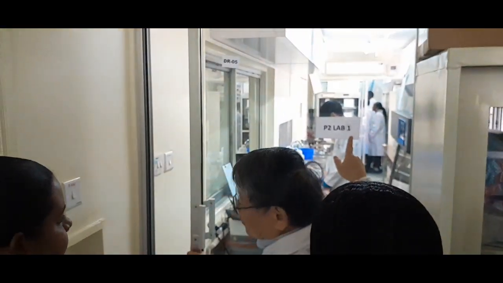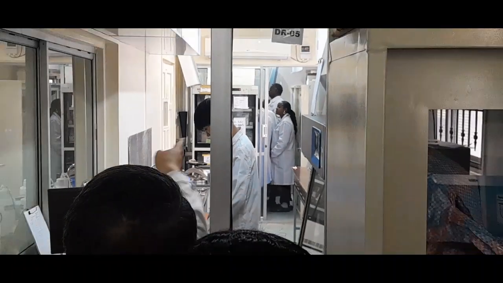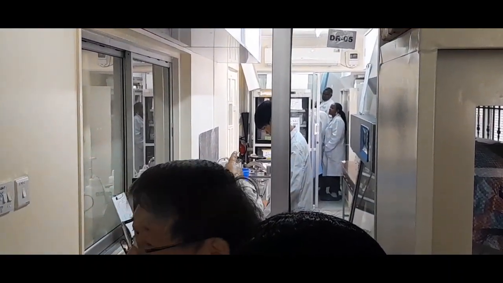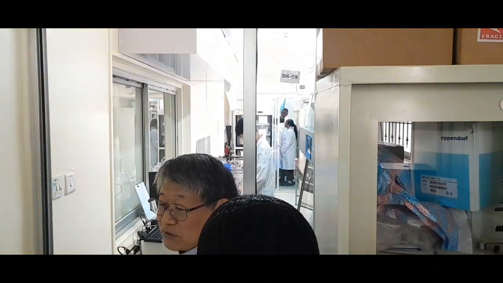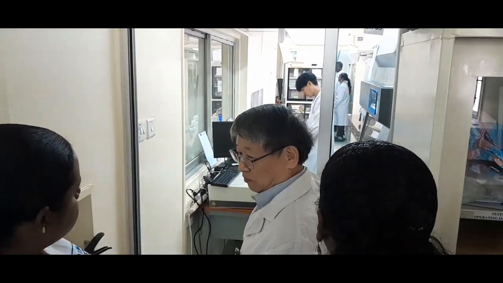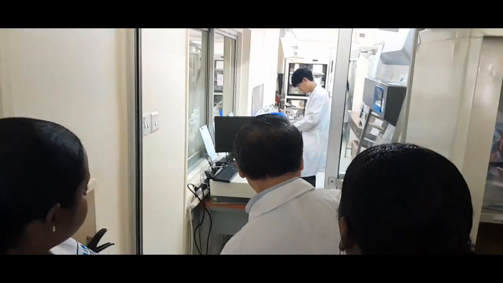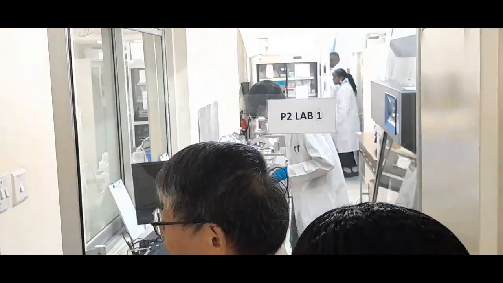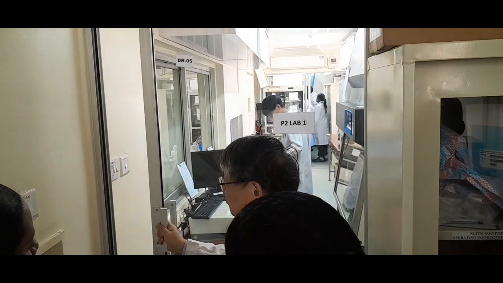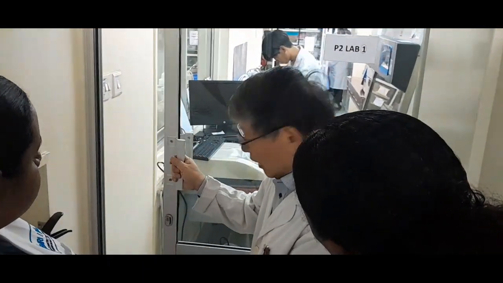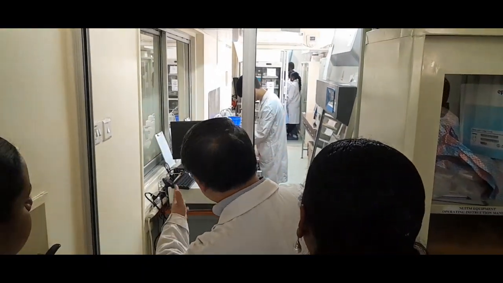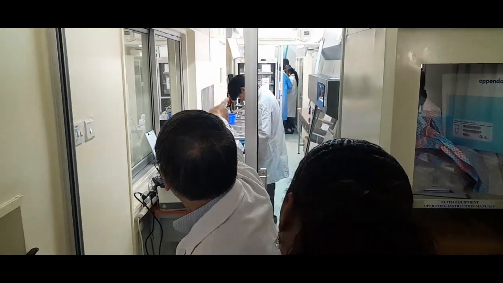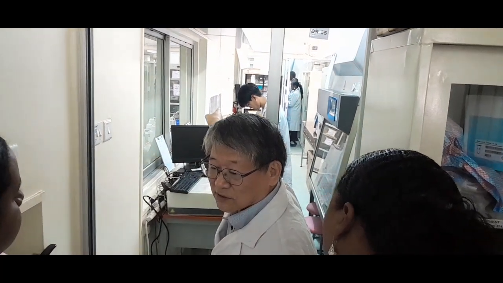P2 lab 1. And then the cluster A, they are now in P2 lab 1. P2 lab 2 is named open laboratory. So this one is usually used by the parasitology group and protozoology group, but now the Yamaguchi University team is temporarily using it. So the P2 Lab 2 is open laboratory.